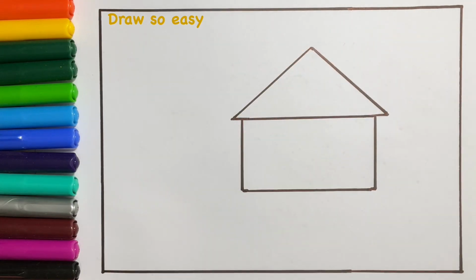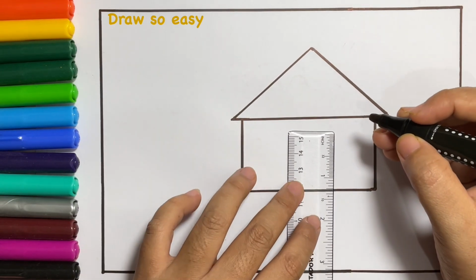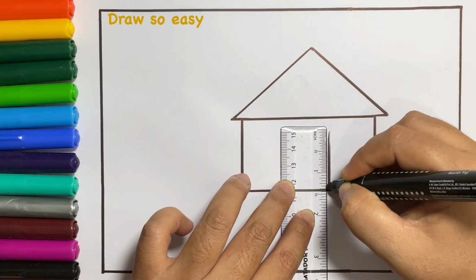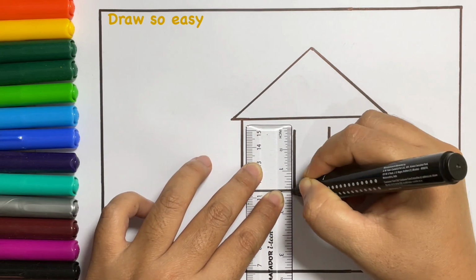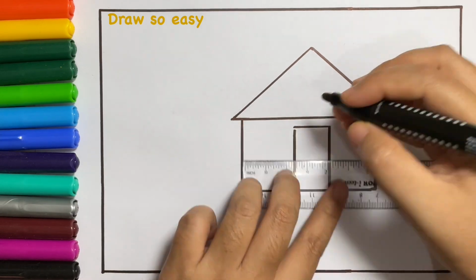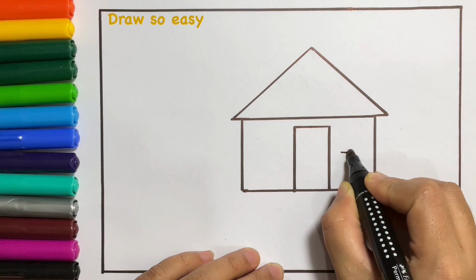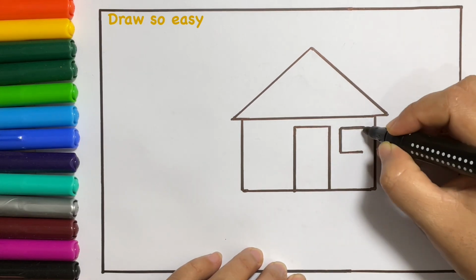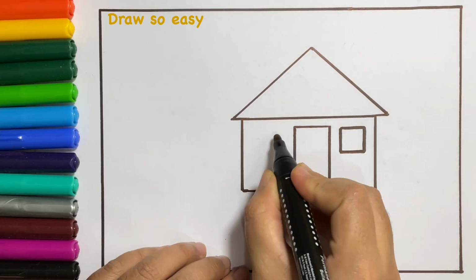Great! Every house needs a door, right? So let's draw a smaller rectangle inside the big one to make the door. And of course we need windows. Let's draw two squares on both sides of the door.